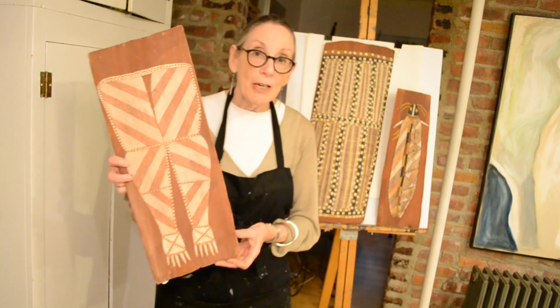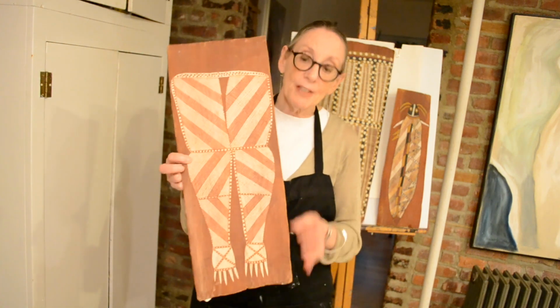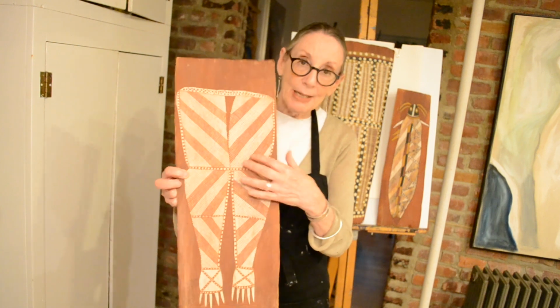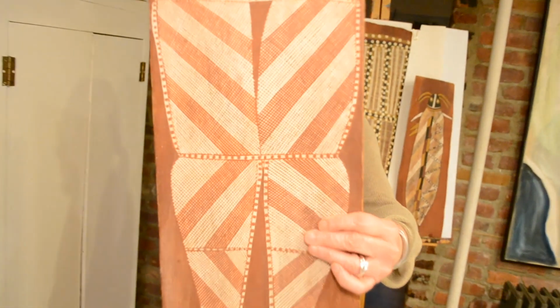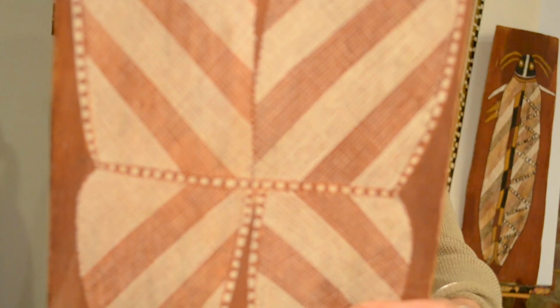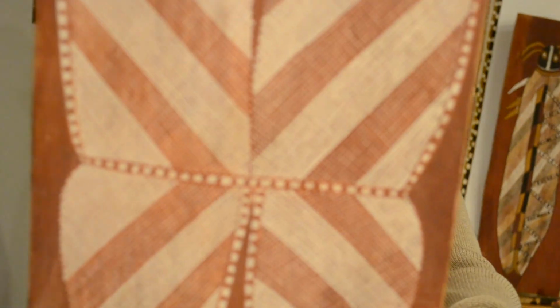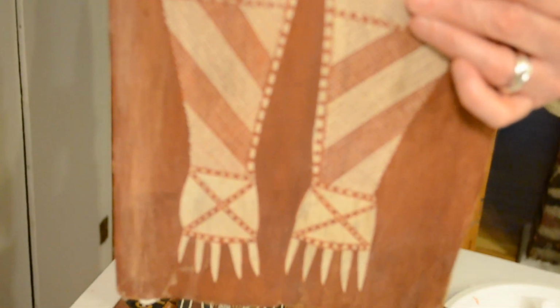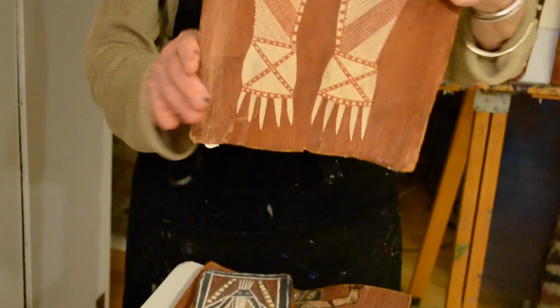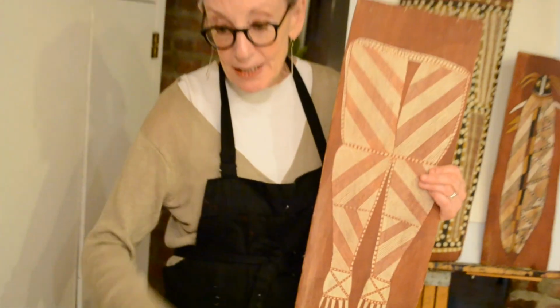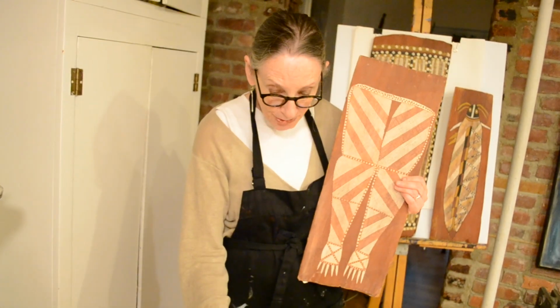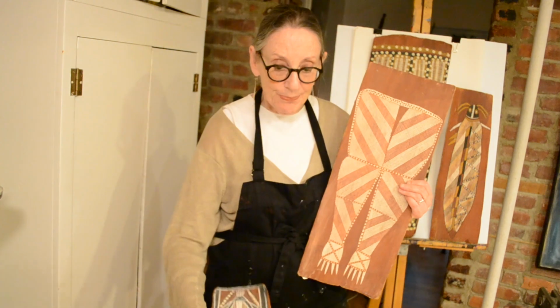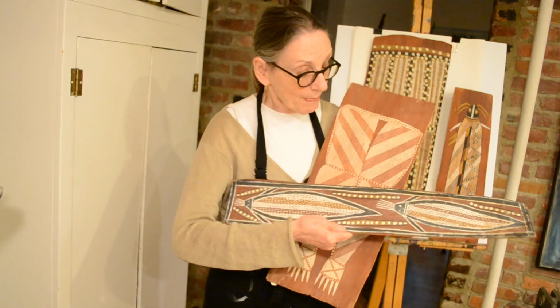But these are some very fine examples of Northern Territory Aboriginal art. This one is one of my particular favorites because of the very fine line work. I'm not sure you can see it, but you can tell that this artist was very precise and very deliberate in his work. This painting is called Kangaroo Dreaming. And I deliberately said he because traditionally in Aboriginal art, only the men were allowed to do paintings.